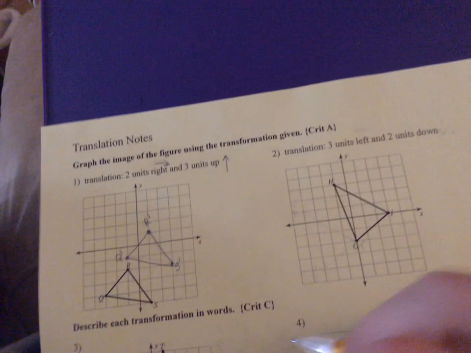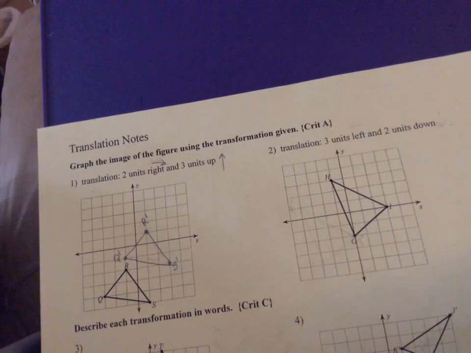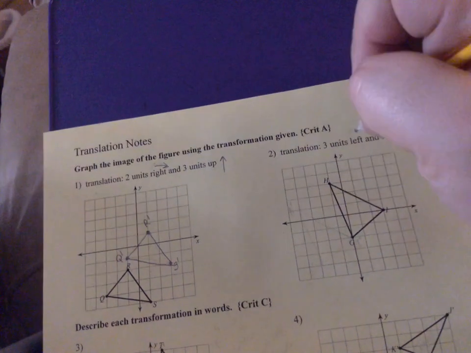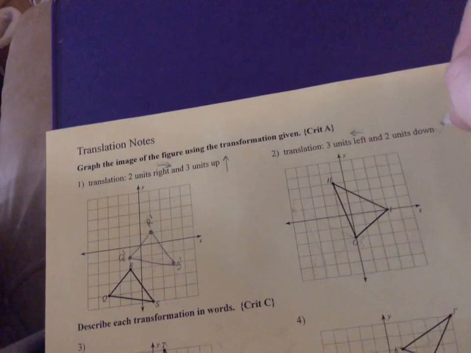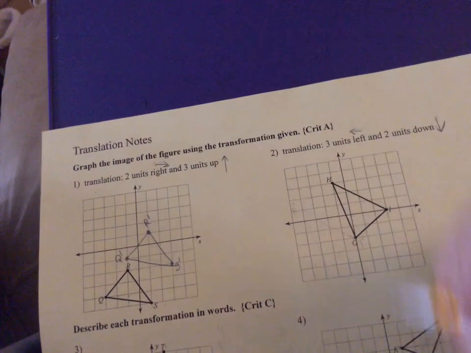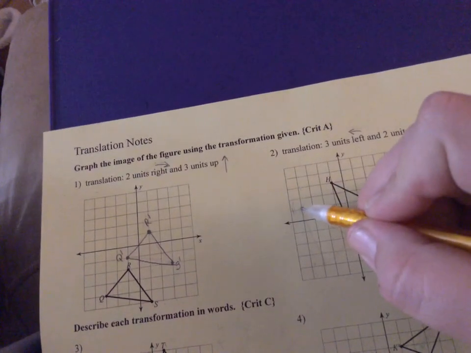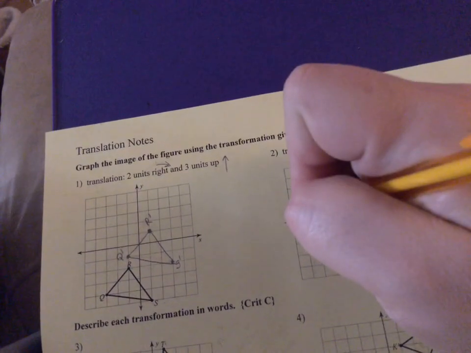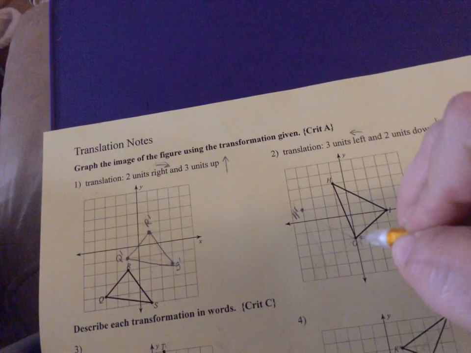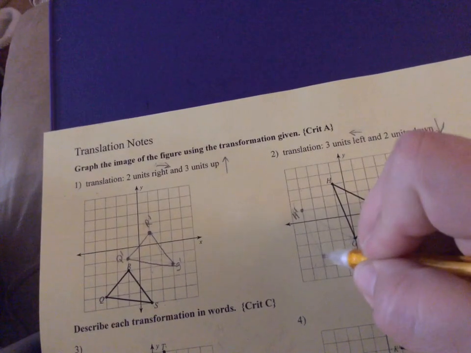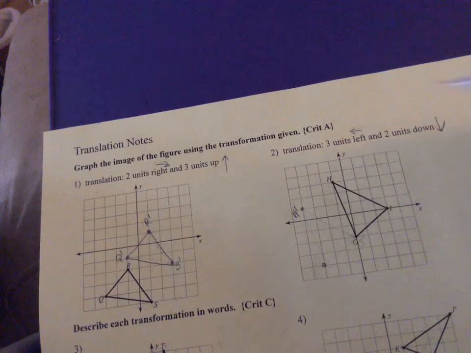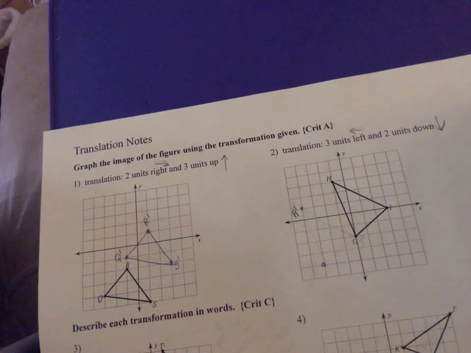All right, number 2. Translation 3 units to the left and 2 units down. So 3 to the left, 2 down. Do the same thing here. H is going to go 3 to the left, 2 units down. It's going to be my H prime. 3 to the left, 2 units down. That is my G prime.